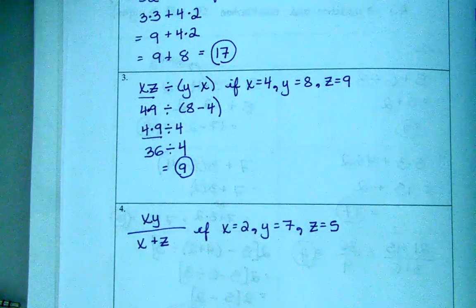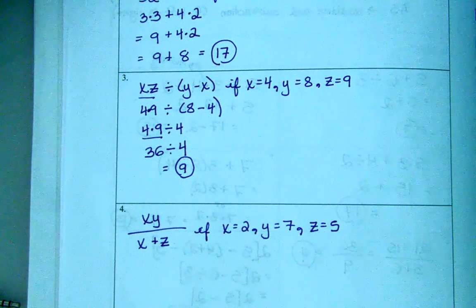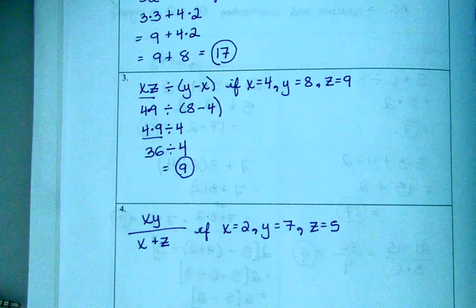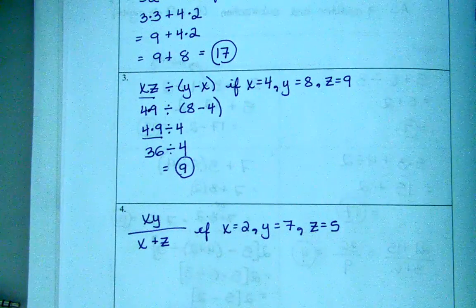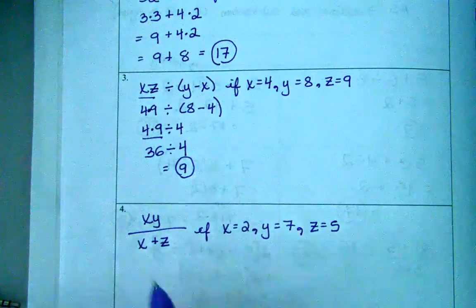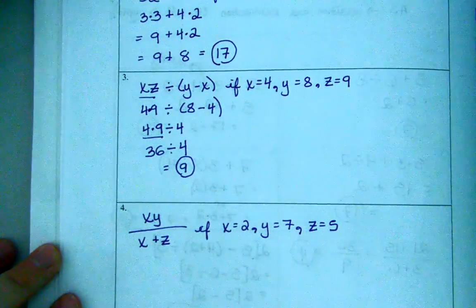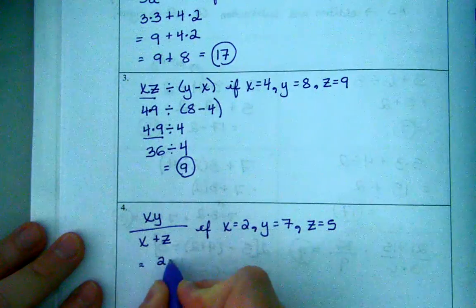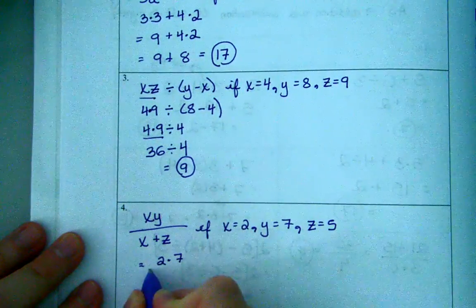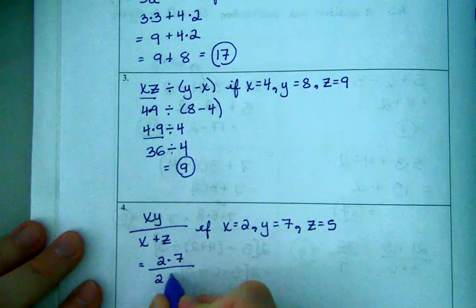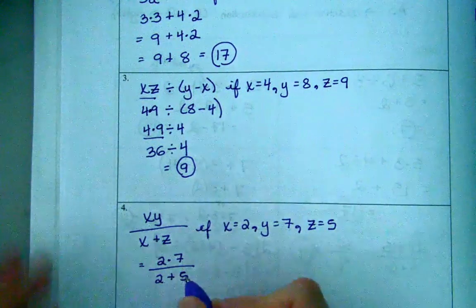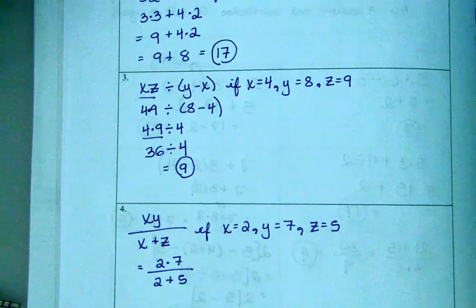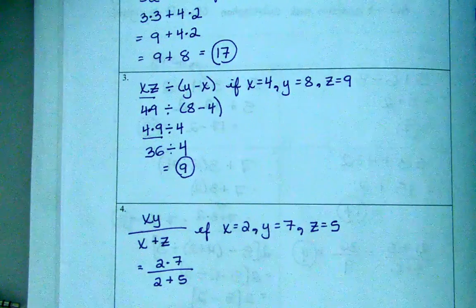Okay, and my first question for you is, what sort of problem is xy? Hopefully you said that xy was a multiplication problem. I'm going to fill things in, and I'm going to say 2 times 7 divided by 2 plus 5. And I think you can go deal with your order of operations and see if you can finish this problem.